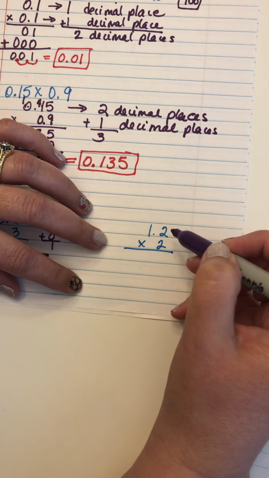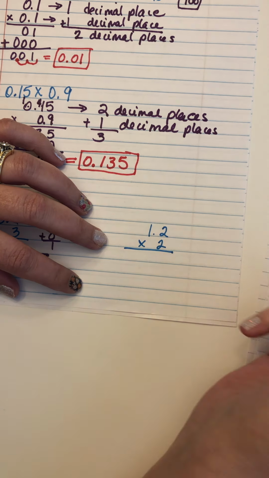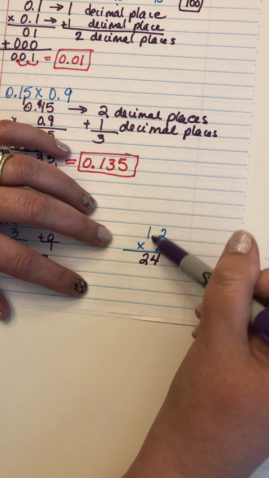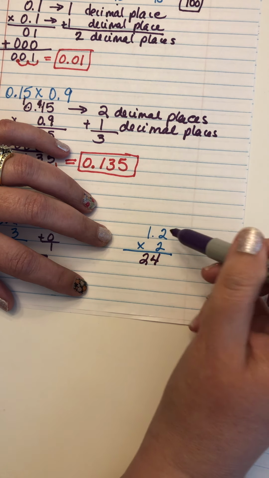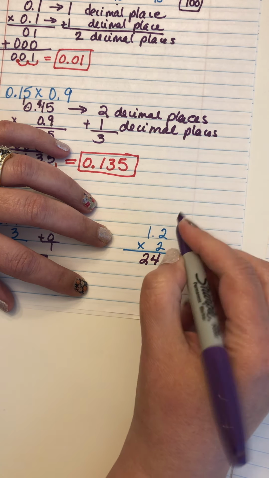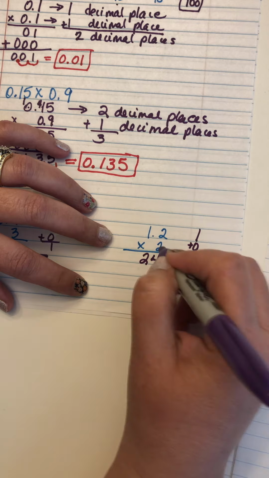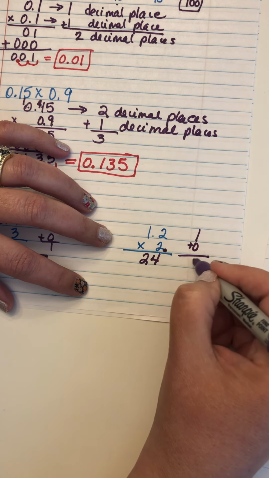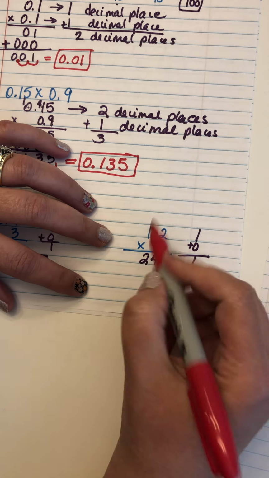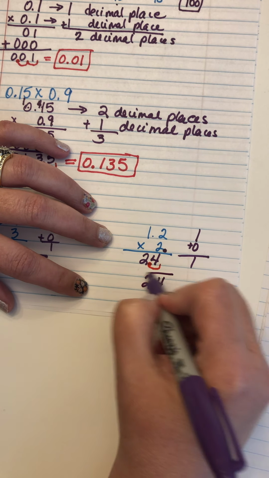1 2/10 times 2. Well, if I look again, pretend that decimal's not there, and look at it as whole numbers. So 12 times 2, I know, is 24. Okay? Again, I know I do have a decimal. Now I'm going to deal with that decimal that I pretended wasn't there. I have 1 decimal place there, and I have 0 decimal places there, because I have nothing. Remember, even though we don't write it, there is a decimal point there, but there are no digits to the right of that decimal point, so that's why it's 0. So I know I'm going to have a total of 1 decimal place to the right of my decimal. So I'm going to bring in my decimal to here, okay? And so my answer will be 2 4/10.